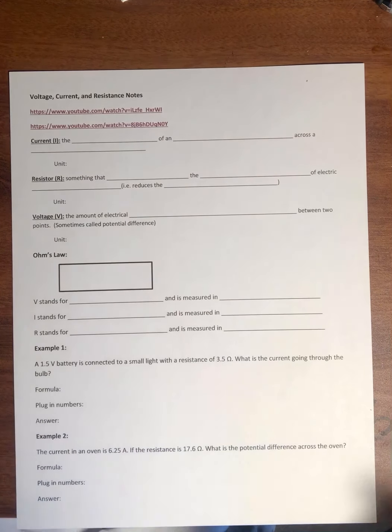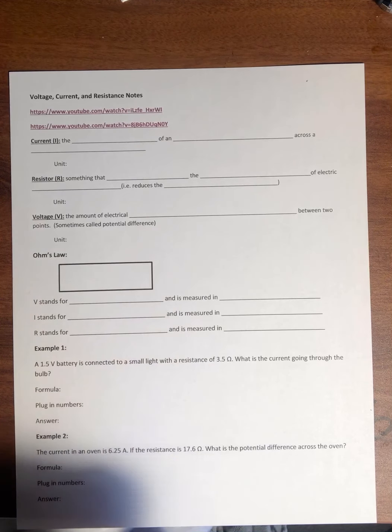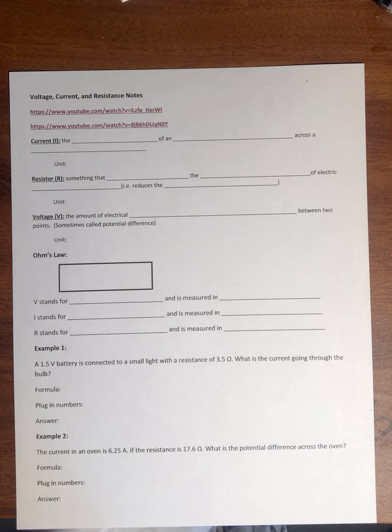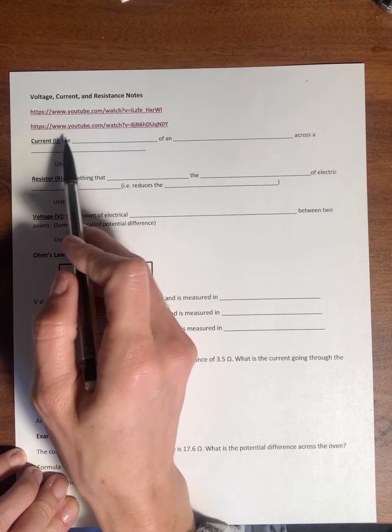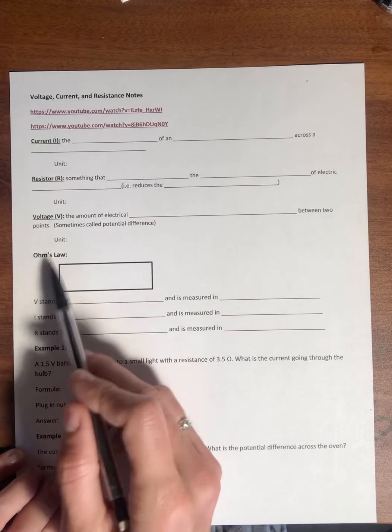Alright guys, today we're going to be taking notes on voltage, current, and resistance, and we're calling this Ohm's Law. Hopefully you have watched the videos that I posted before so that you know that we're talking about current electricity, so it's electricity that flows. So the first vocab word I want you to know is current. These two links, go ahead and watch them if you want. It's just going to teach you more about Ohm's Law.